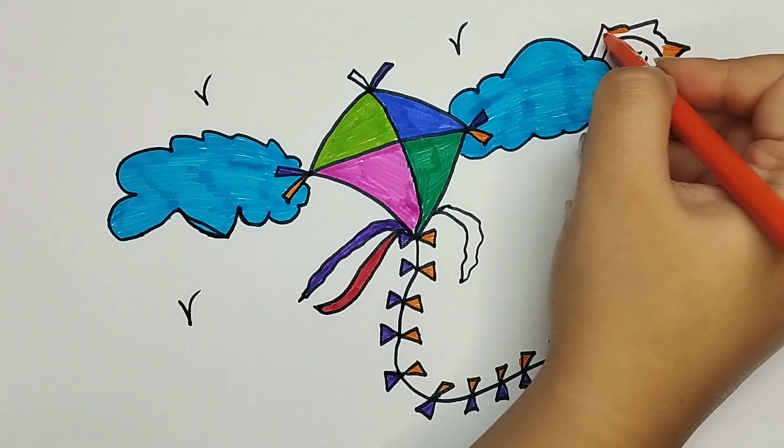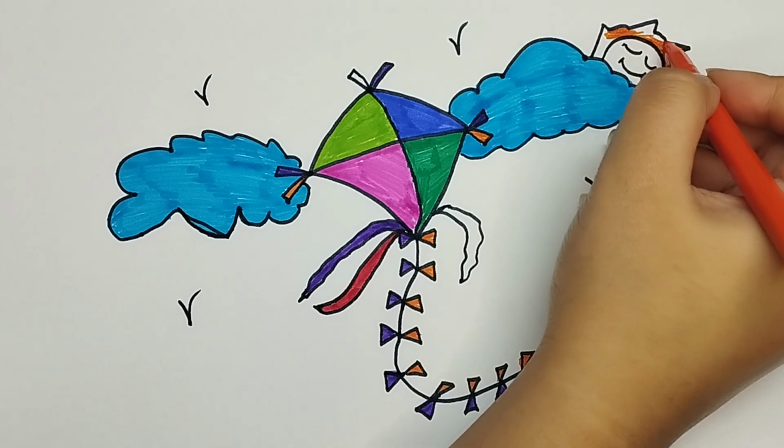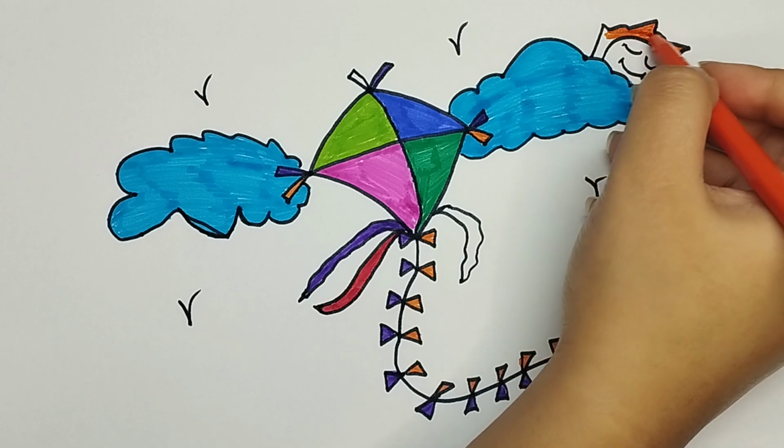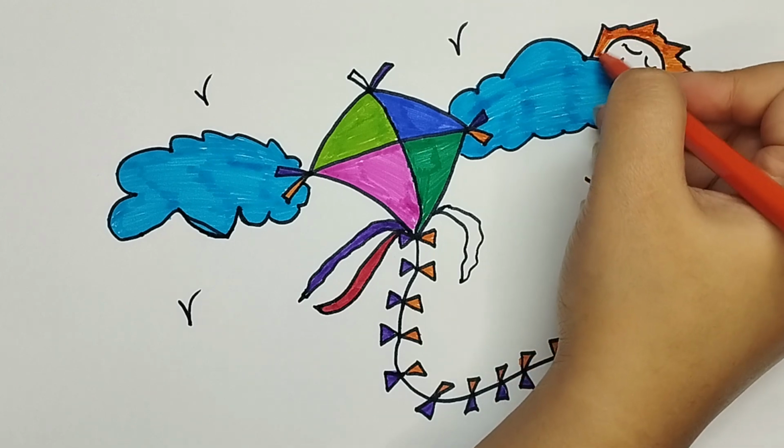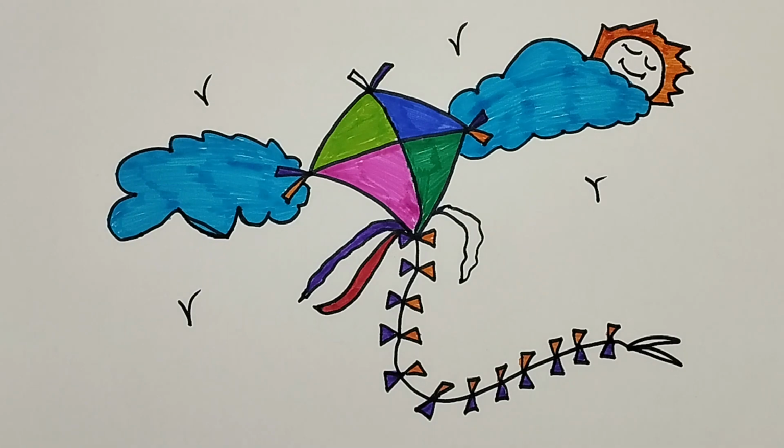And there you have it, a picturesque sky with a kite dancing in the breeze. We've turned our paper into a canvas of endless possibilities.